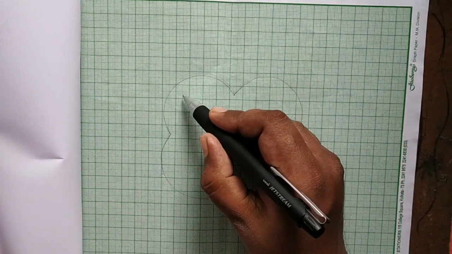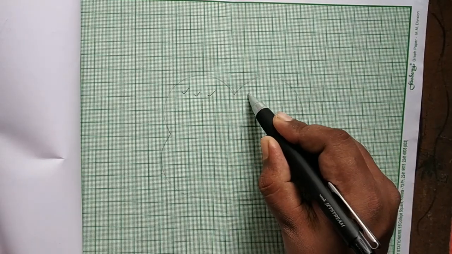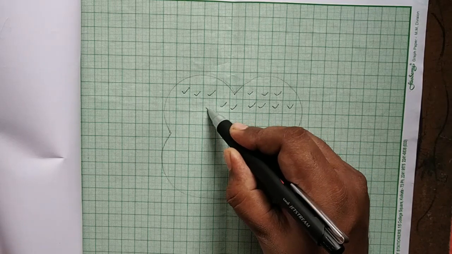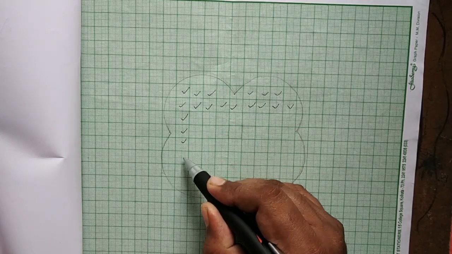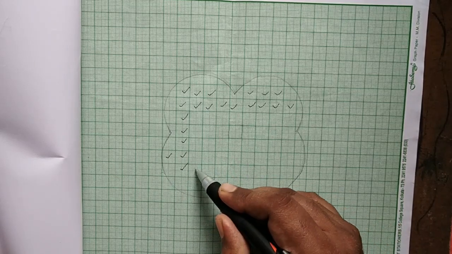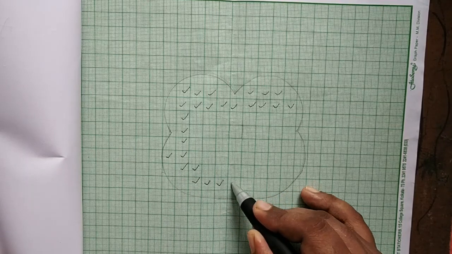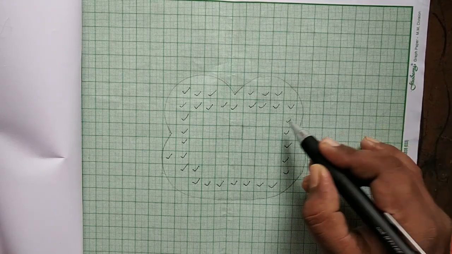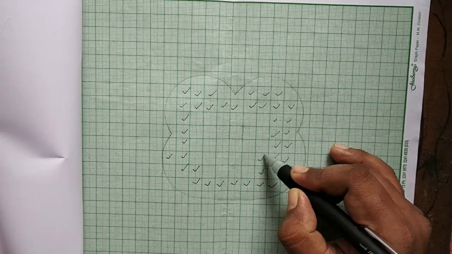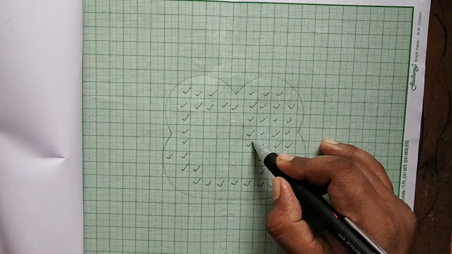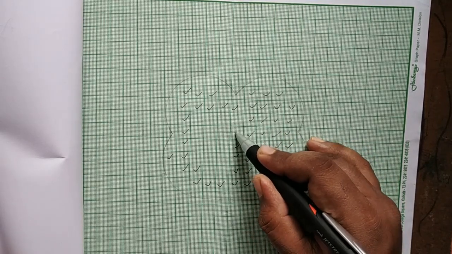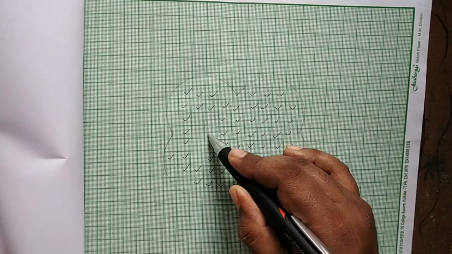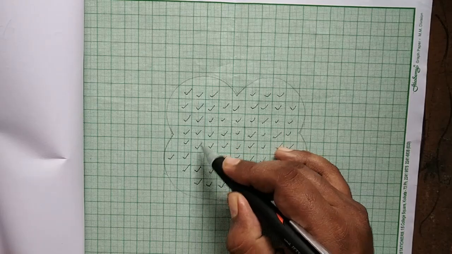Let's count it first. So it is number 1, 2, 3, 4, 5, 6, 7, 8, 9, 10, 11, 12, 13, 14, 15, 16, 17, 18, 19, 20, 21, 22, 23, 24, 25, 26, 27, 28, 29, 30, 31, 32, 33, 34, 35, 36, 37, 38, 39, 40, 41, 42, 43, 44, 45, 46, 47, 48, 49, 50, 51, 52, 53, 54, 55, 56, 57, 58, 59, 60, 61, 62, 63, 64, 65, 66, 67 and 68.